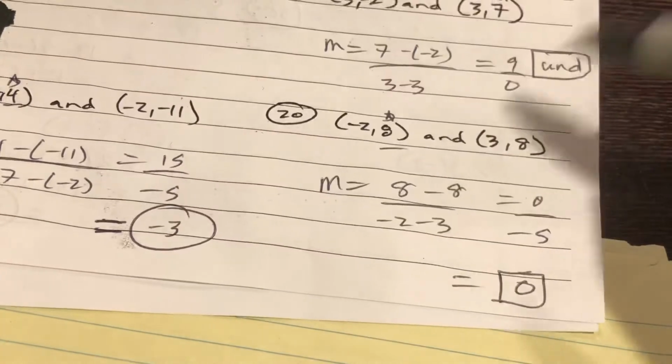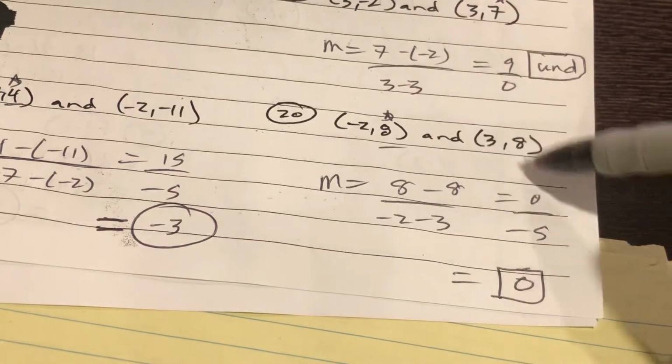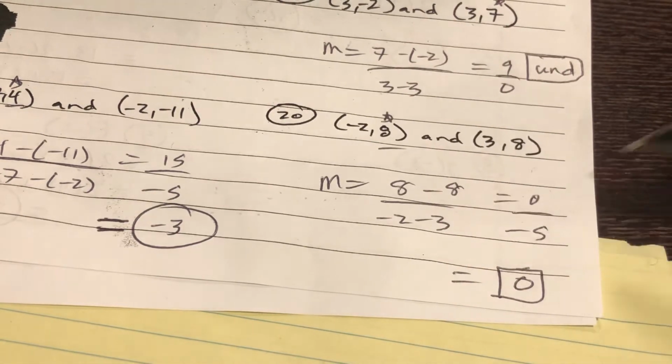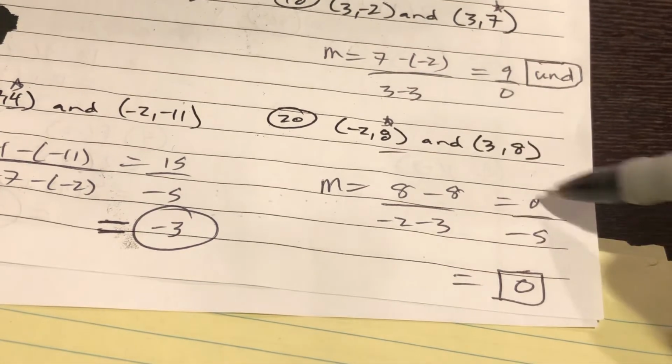On 20, it doesn't matter which is the bigger y. You can do 8 minus 8 over 3 minus negative 2, or 8 minus 8 over negative 2 minus 3. You either get 0 over 5 or 0 over negative 5. You can't leave it like that.